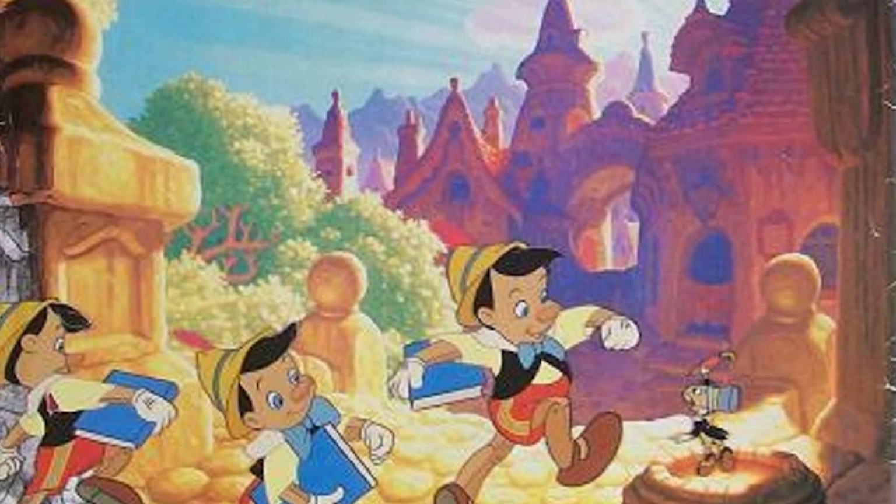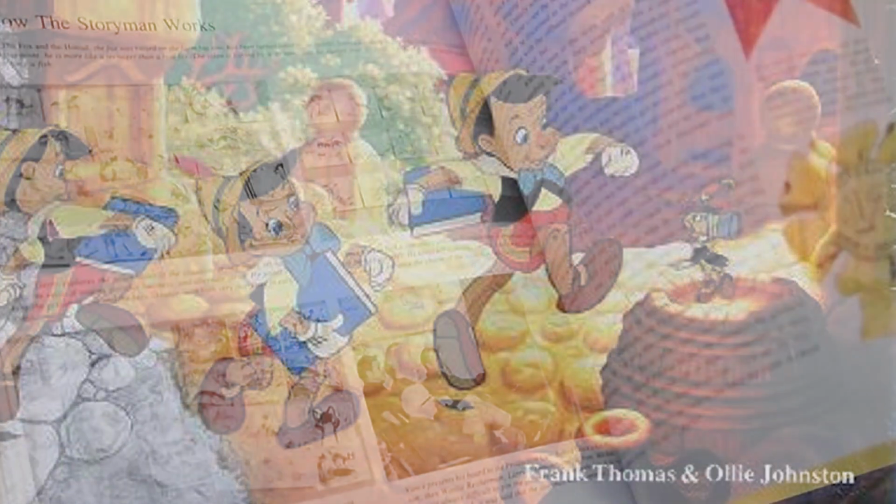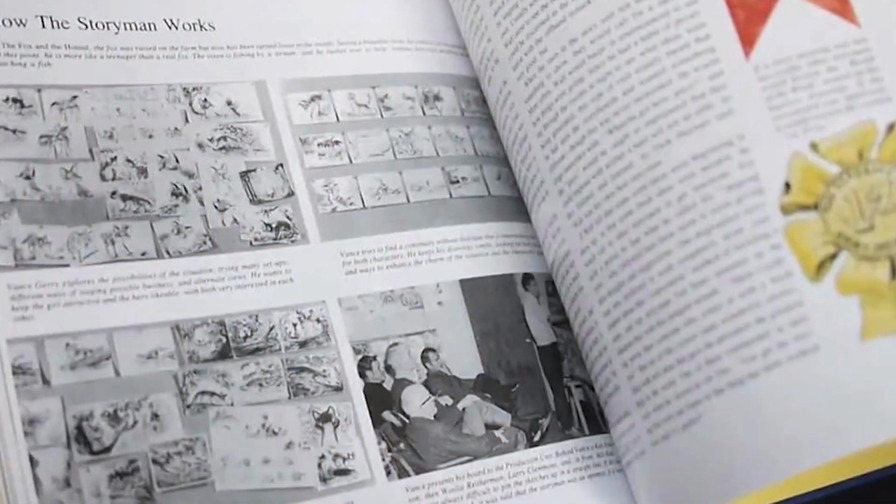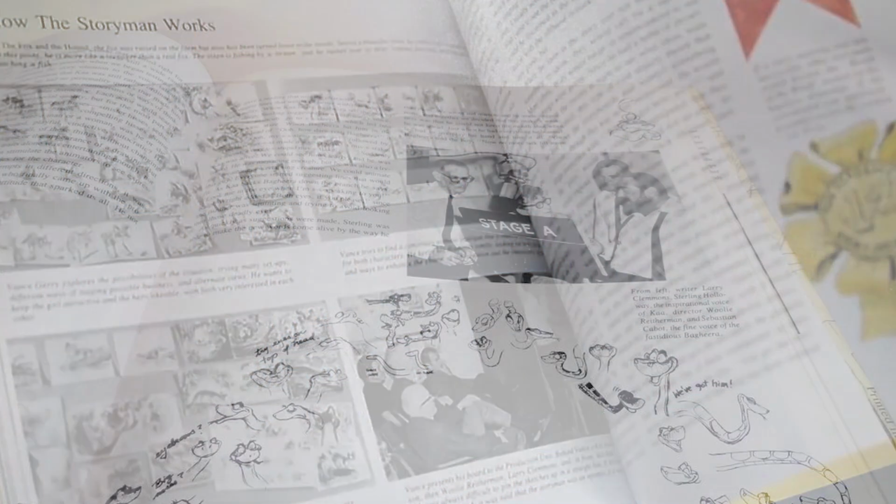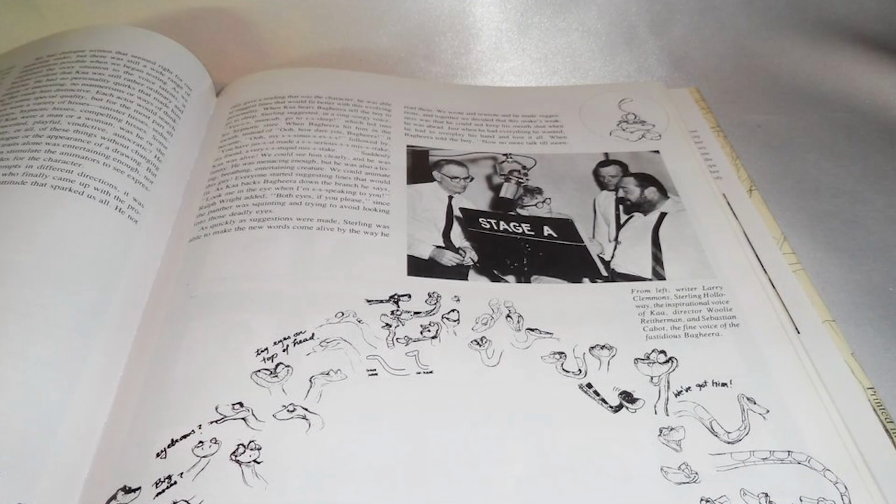If you want to learn more about the 12 principles of animation, be sure to check out The Illusion of Life by Ollie Johnston and Frank Thomas, two of the original guys at Disney. It's a great book, not only on the principles of animation, but also how Disney as a company worked back in the early days.